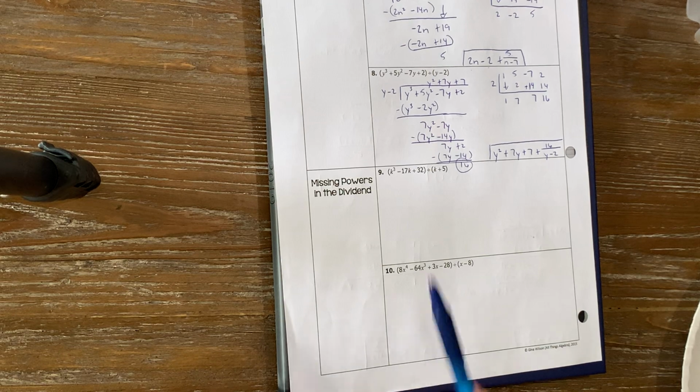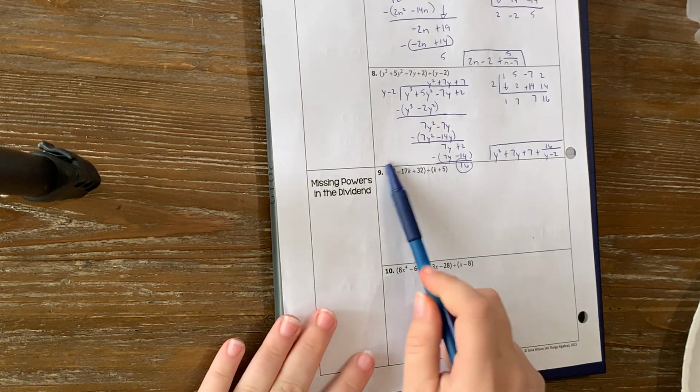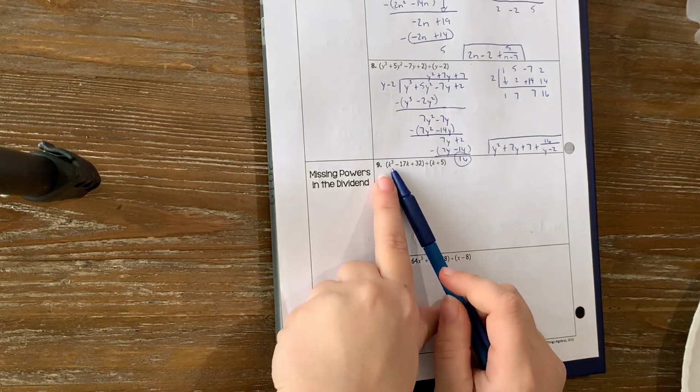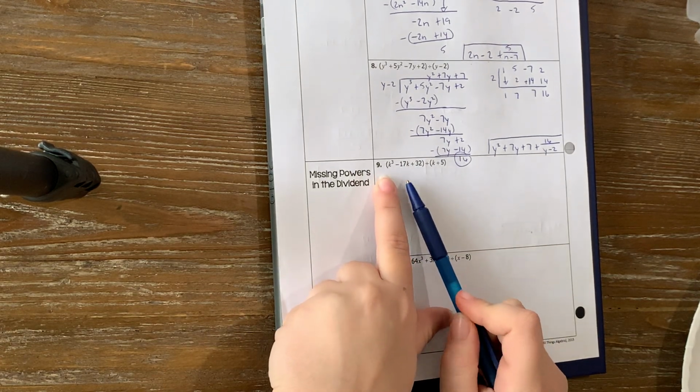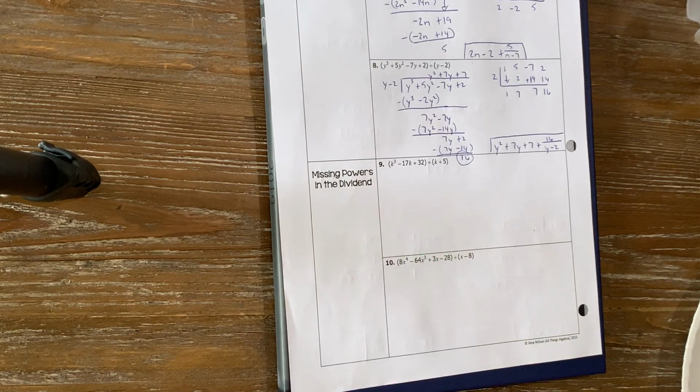Okay? All right, now missing powers in the dividend. If you notice right here, it jumps from a k cubed to a k. So where that k squared is, we have to put a 0. First let's do it with long division.